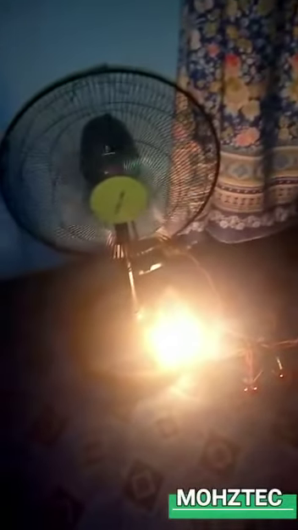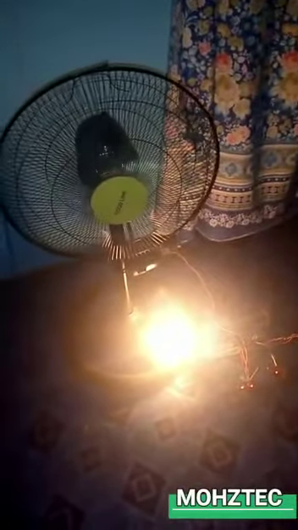Okay, the bulb is on. Actually, I don't want this bulb to be on. Okay, bulb, listen to me. Before the counting of 15, I want you to go off. 1, 2, 3, 4. Can you see that?